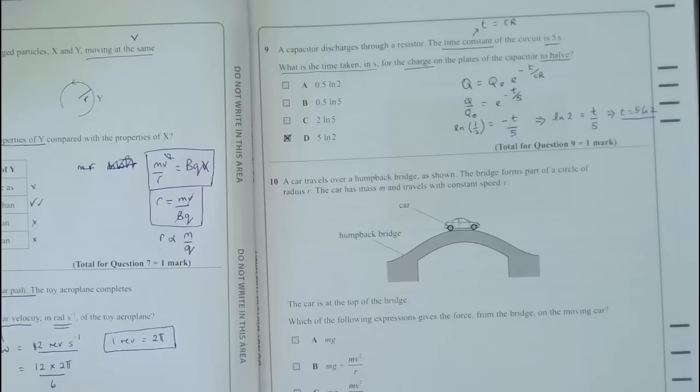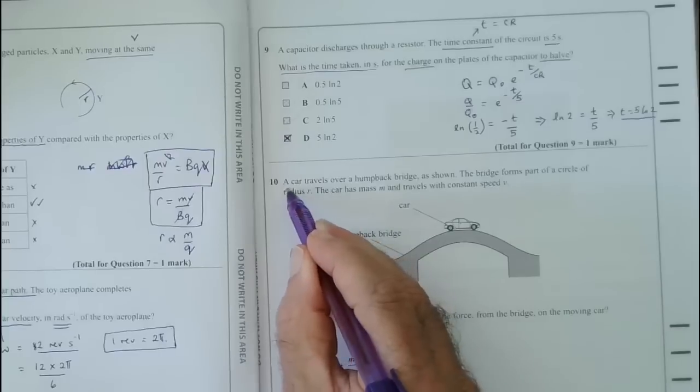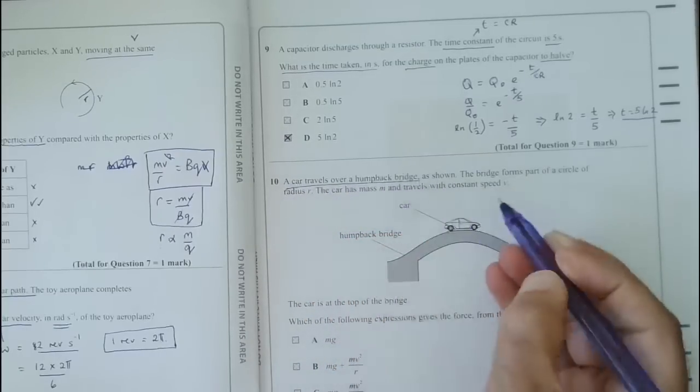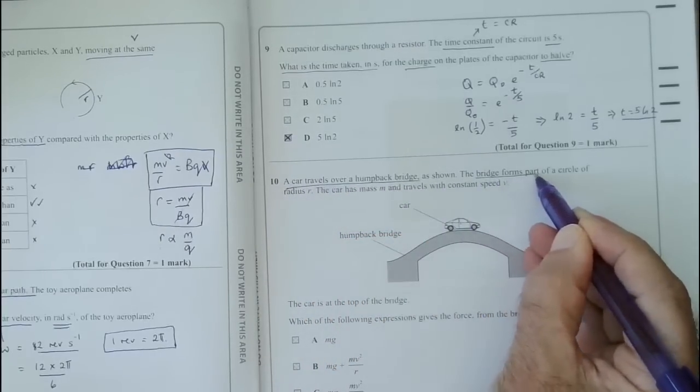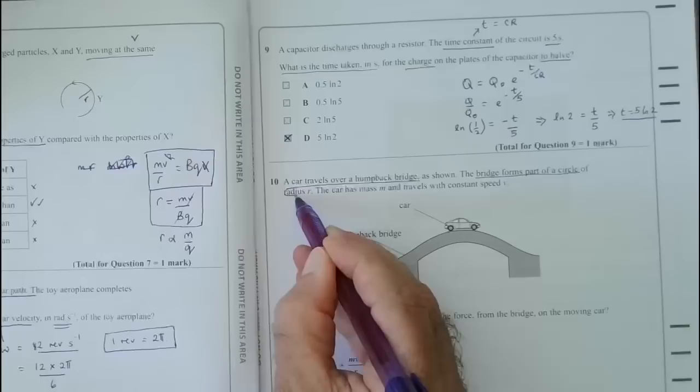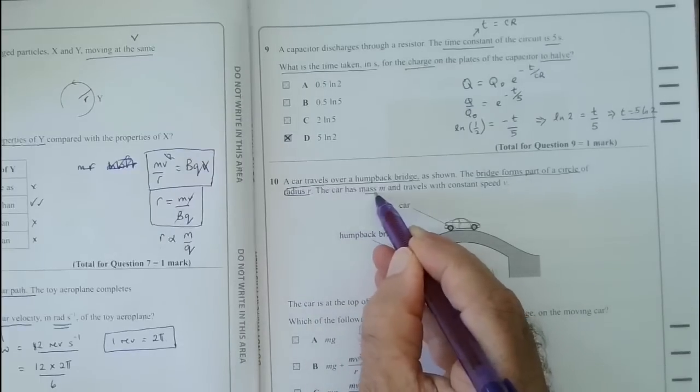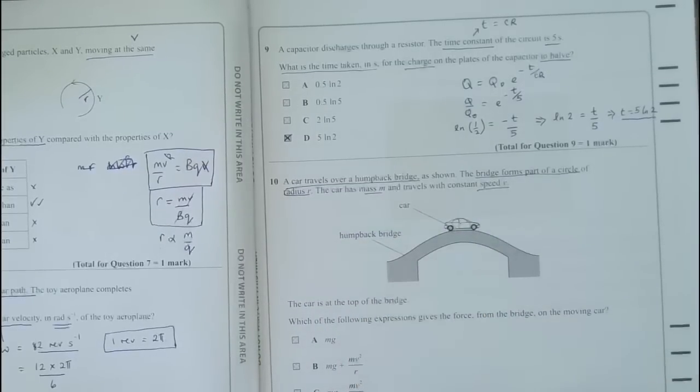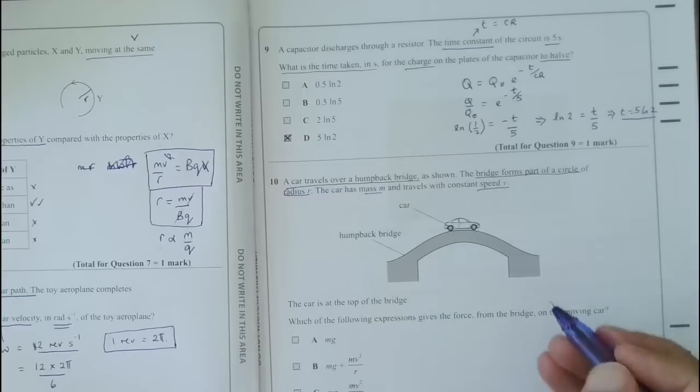Okay? Now, question 10 is a car travelling on a humpback bridge. Okay? It is part of a circle of radius r with a mass m and a velocity v. So again, it's to do with circular motion.